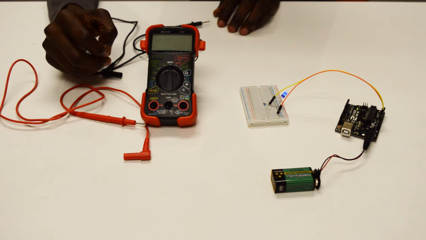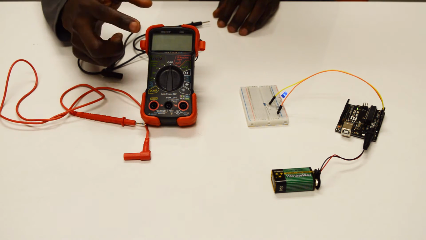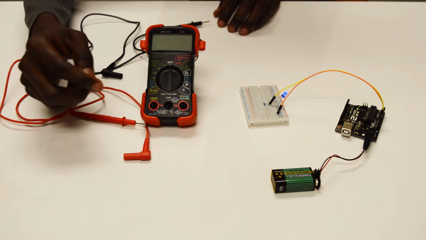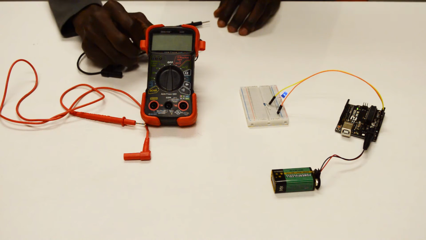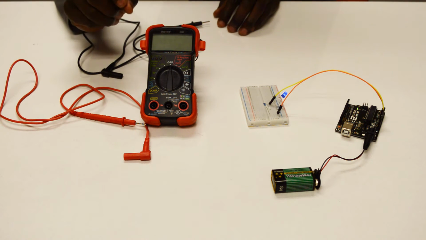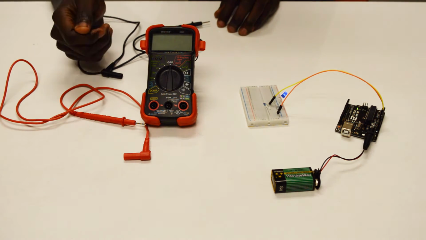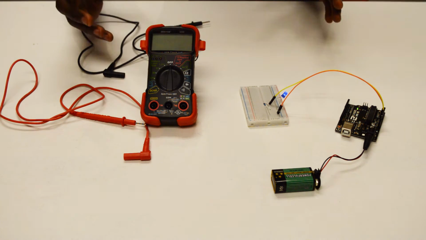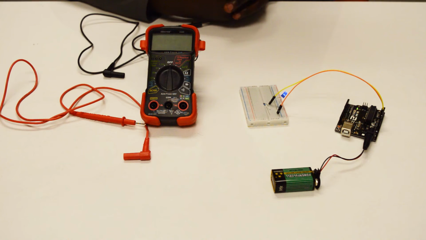But going on, there are various parts of the multimeter, and the main parts are the display, the selection knob, and then the ports. This is all you need to manipulate the multimeter and to check what's happening on your circuit. You should have a minimum knowledge of electronics before using a multimeter, otherwise you might damage it.